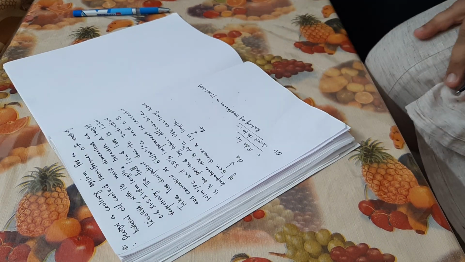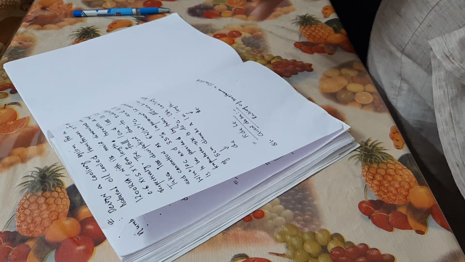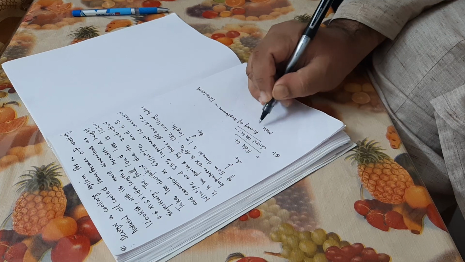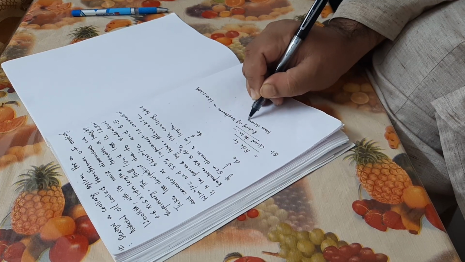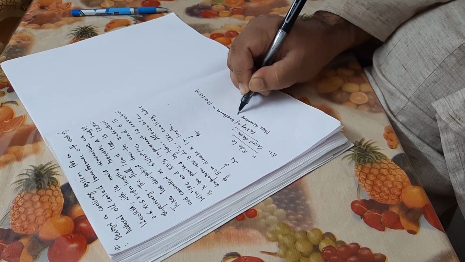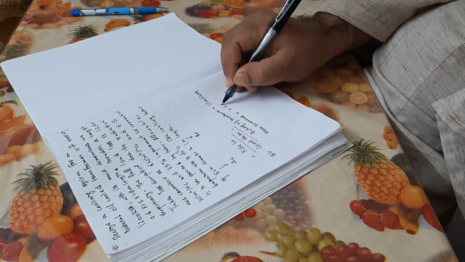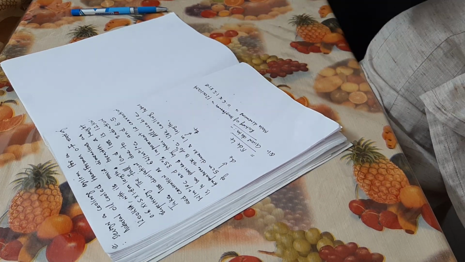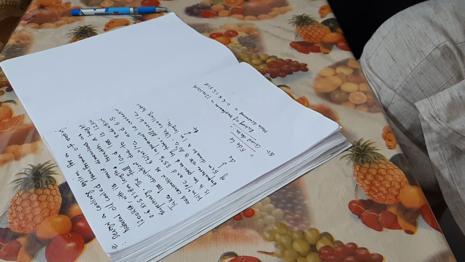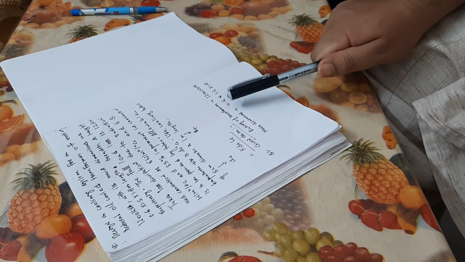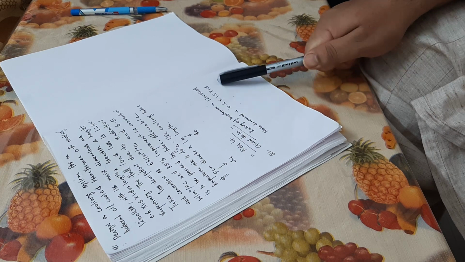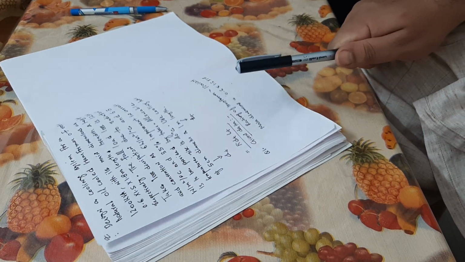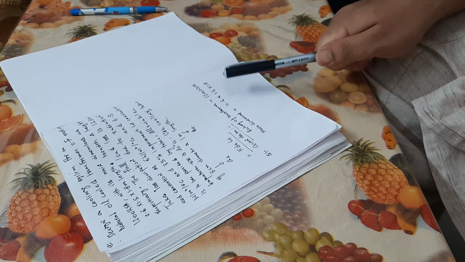And the second value we are going to see is the main dimensions. By now half of the class would have written them. The main dimensions are 0.6 into 1.5 into 1.8. There is no clearance mentioned here. If some clearance was mentioned, we would have to add it to this value. Here they have not mentioned any clearance, so this is your length, breadth and height.